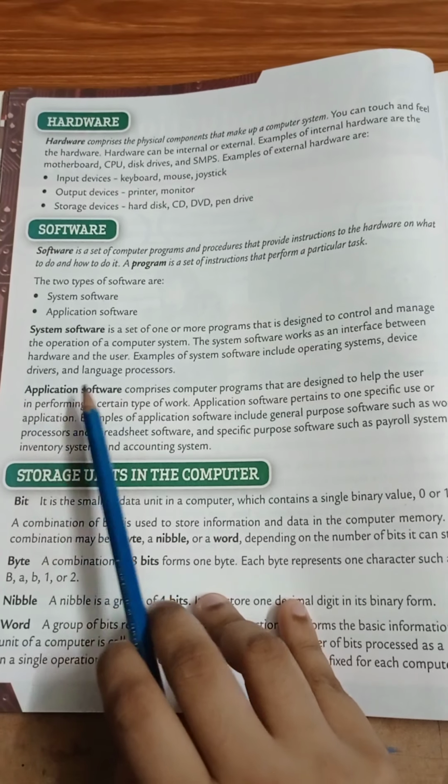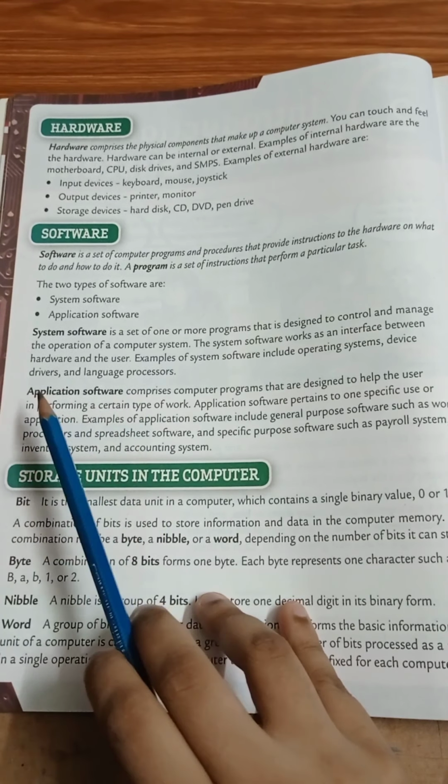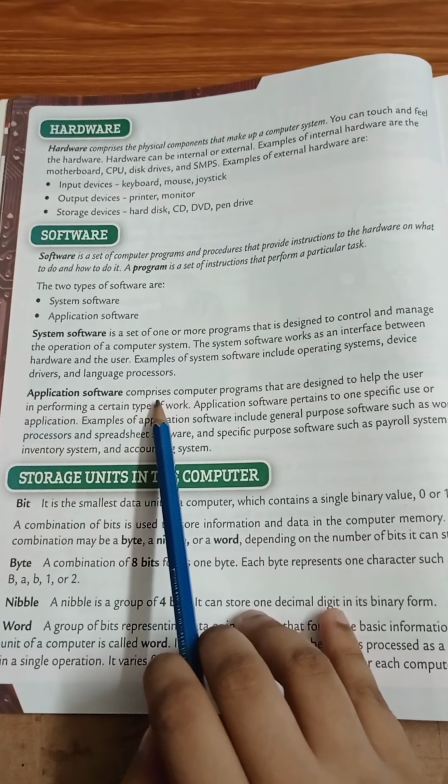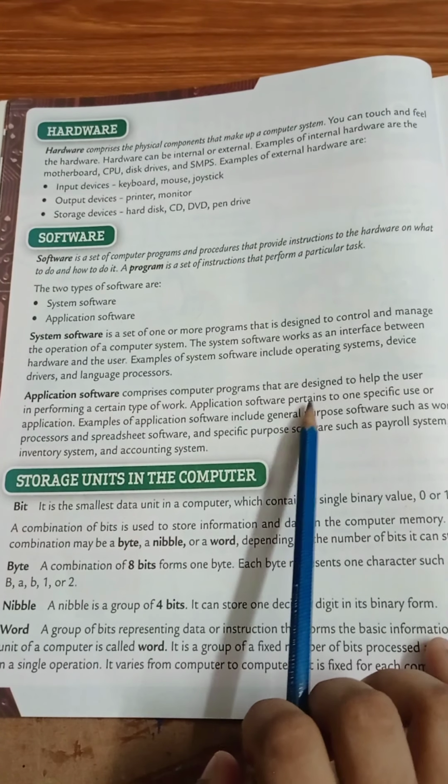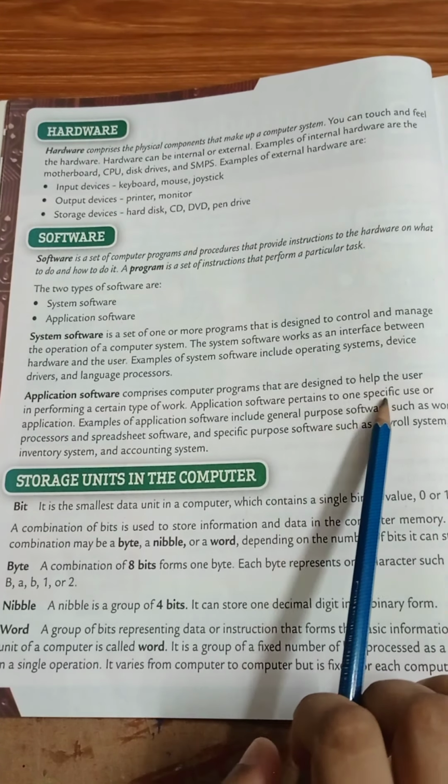Next is application software. Application software comprises computer programs that are designed to help the user in performing a certain type of work. Application software pertains to one specific use or application.